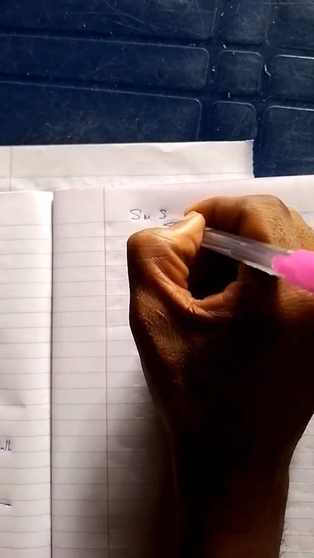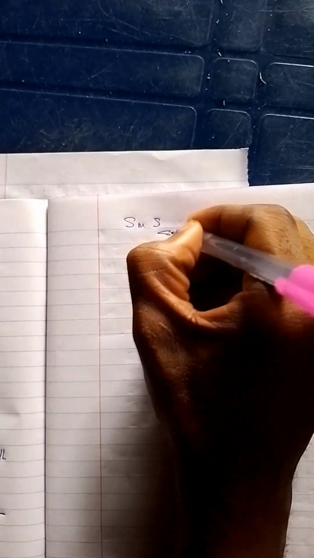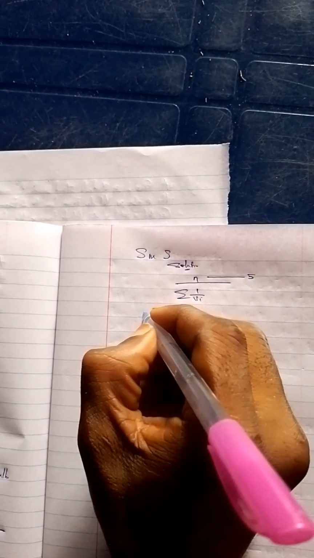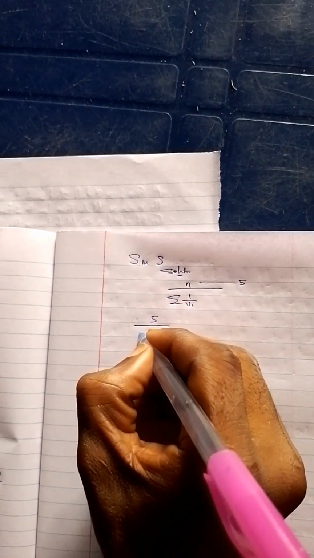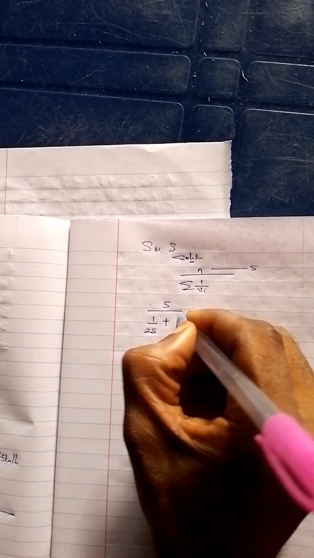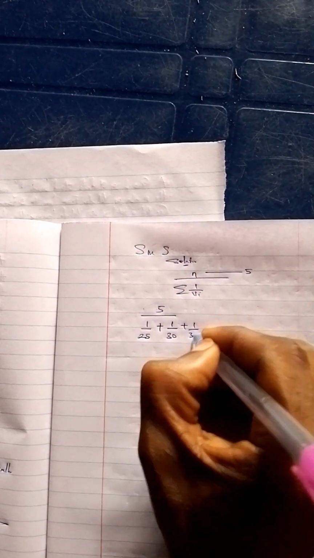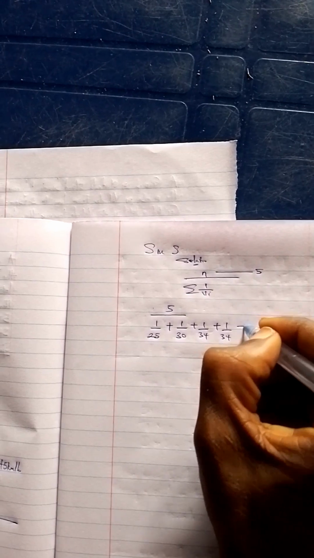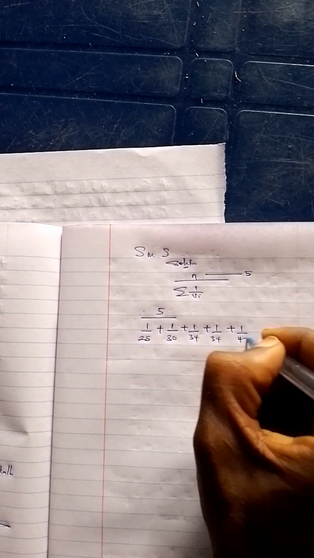That is N. The solution is also the same thing. That is the solution of this one is N over summation of 1 over Vi. Don't forget our N is 5. And the formula will be 5 over 1 over 25 plus 1 over 30 plus 1 over 34 plus 1 over 34 plus 1 over 45.